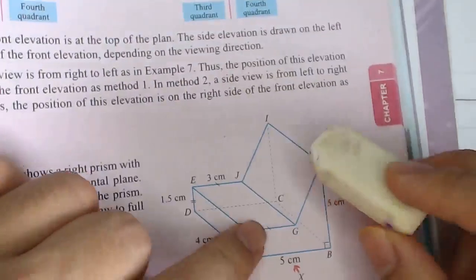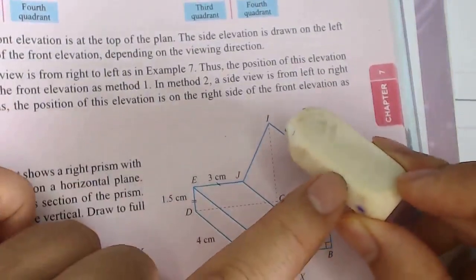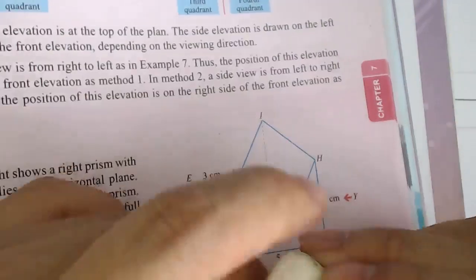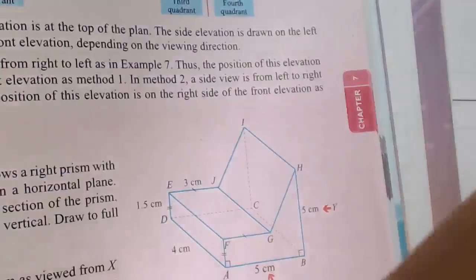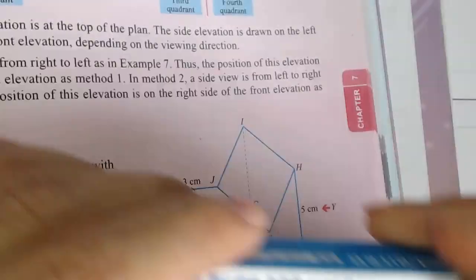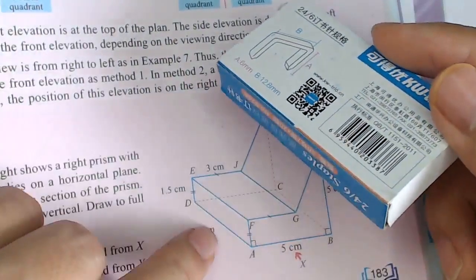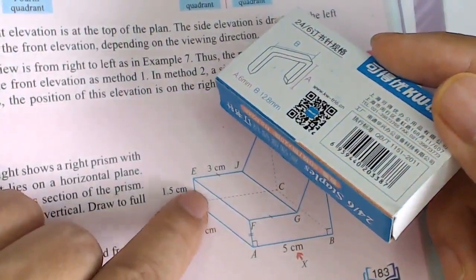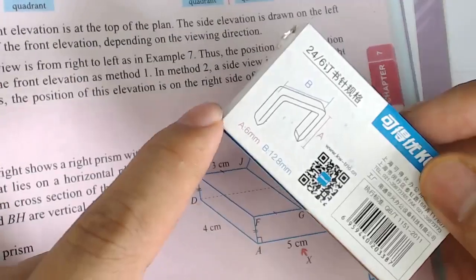Now let's say this object is this eraser. Wait, I got another better object. Okay, this is the object, let's say. So the position is like this somehow. So the idea is this E here is at this corner, right?